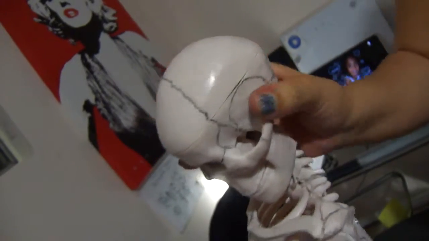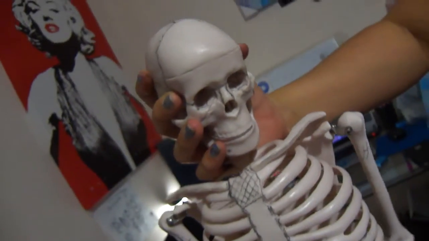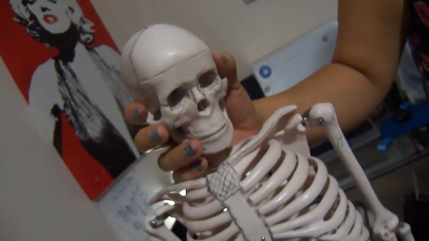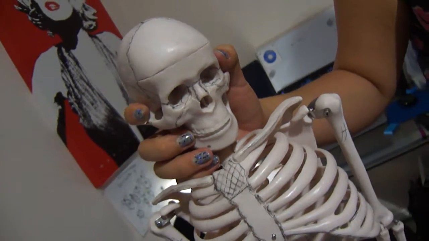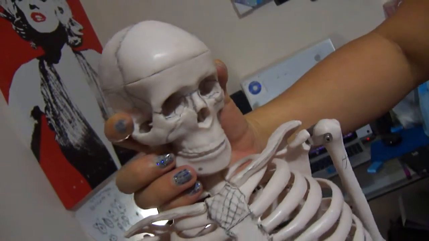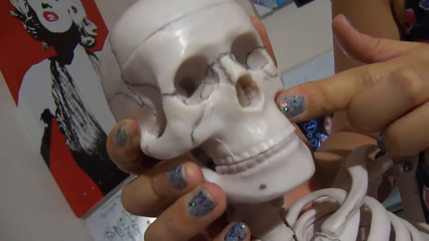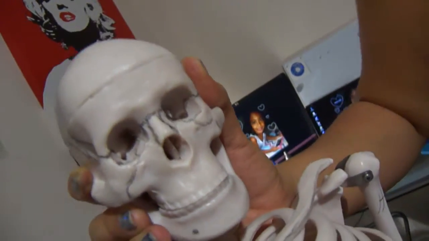Now you have the facial. Top of the jawline. Okay, then you have the maxilla. That would be this area right here, and the alveolar process would be right above the teeth here.